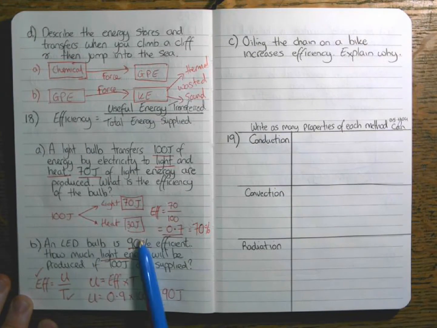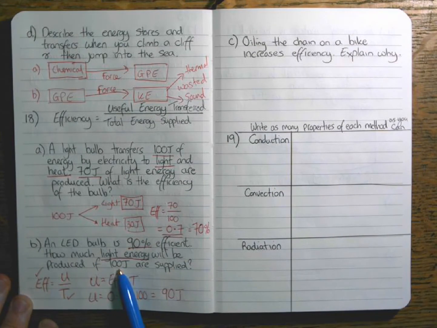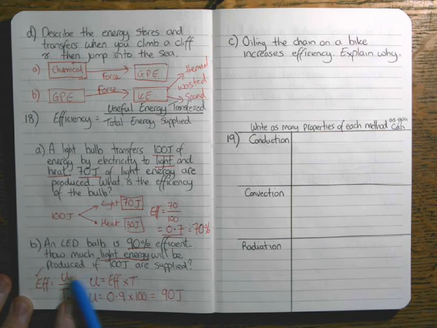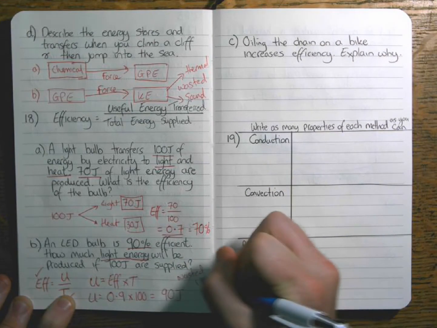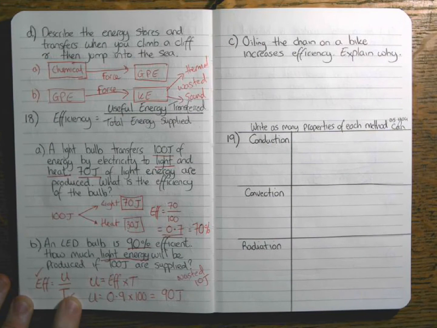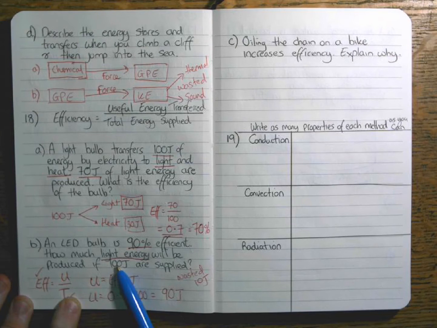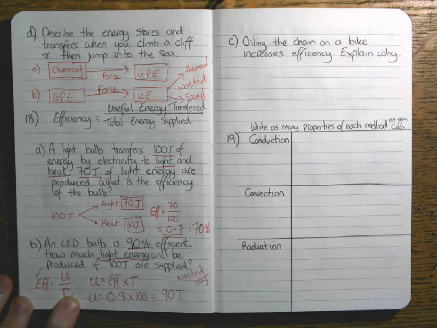So if the bulb is 90% efficient and you put 100 joules in, then the amount of light energy you'll get out will be 90 joules, which means that the amount of heat, which is the wasted part, must be 10 joules. 10 joules has to be wasted because the useful plus the wasted has to equal what you put in the first place. Conservation of energy law.